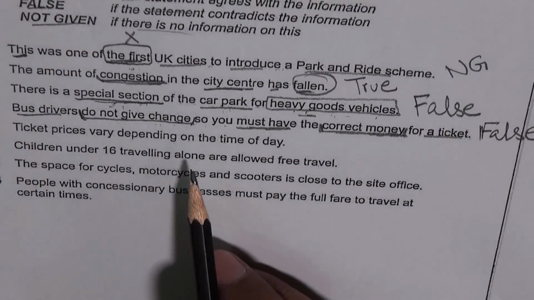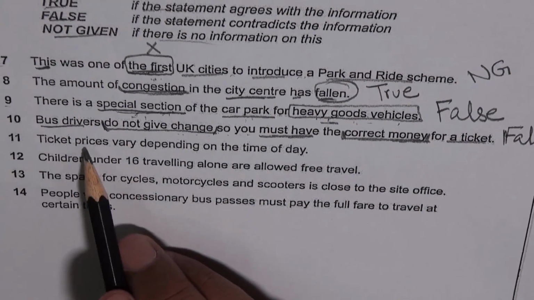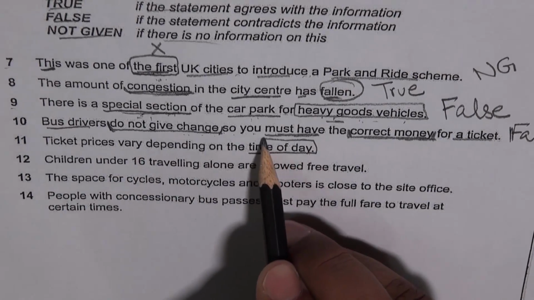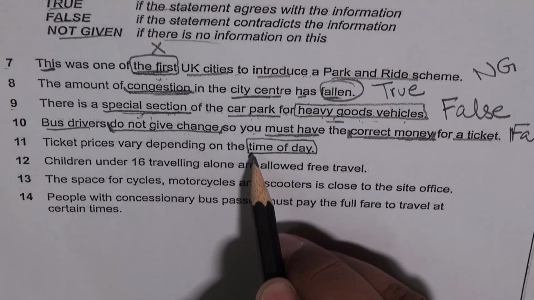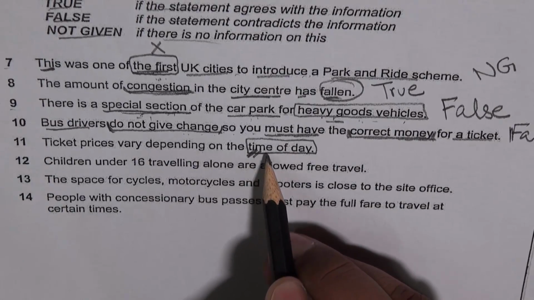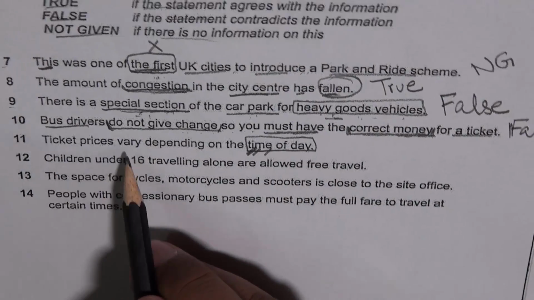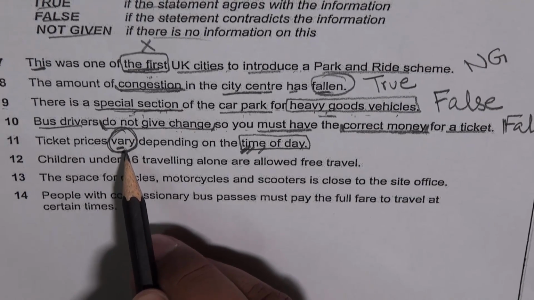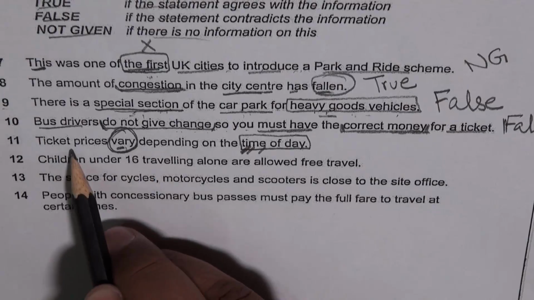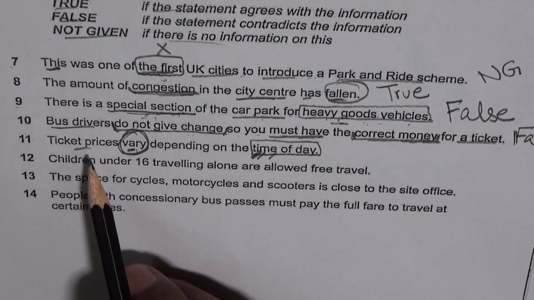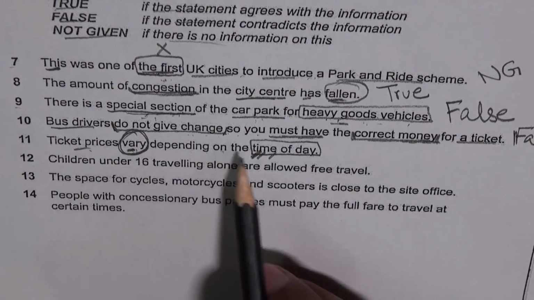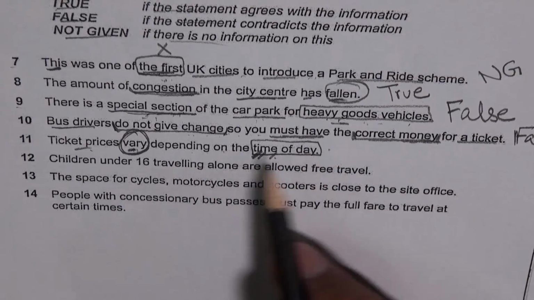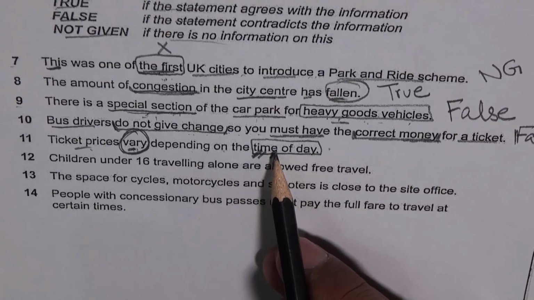Okay, let's go on. Ticket prices vary depending on the time of day. Now there they might mention the time of day, morning, noon, night, afternoon, Sunday and all that. Instead of vary, they might write reduction, low ticket prices, discounted prices and all that. Now we got to see if ticket prices vary depending on the time of the day, then it is true. If they don't vary depending on time of the day, then it's false. Otherwise it is not given.